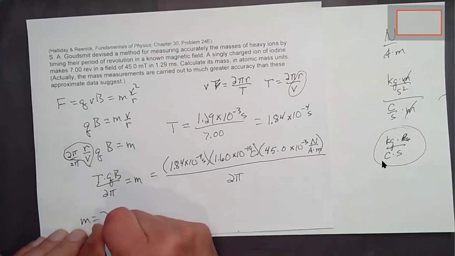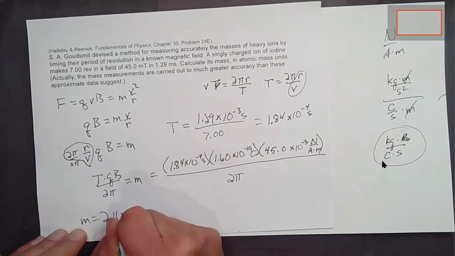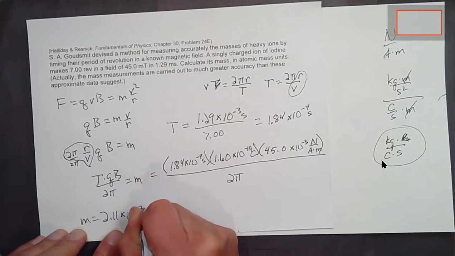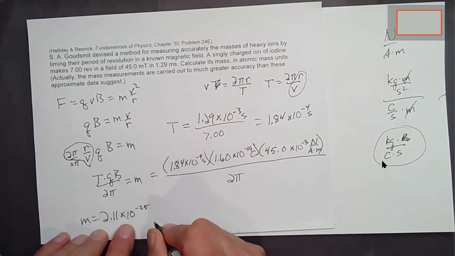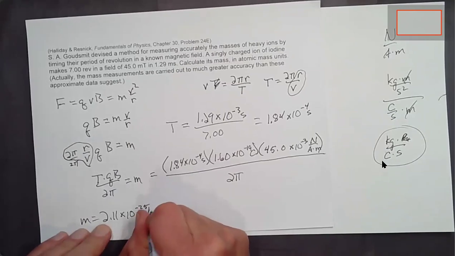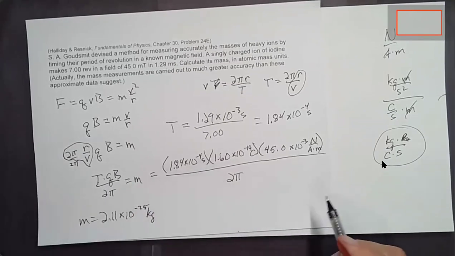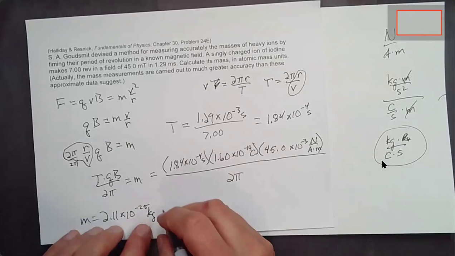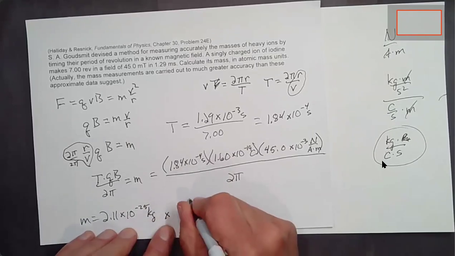And I get 2.11 times 10 to the minus 25th kilograms, but I need to get it in atomic mass units. So I multiply that by 1 AMU.